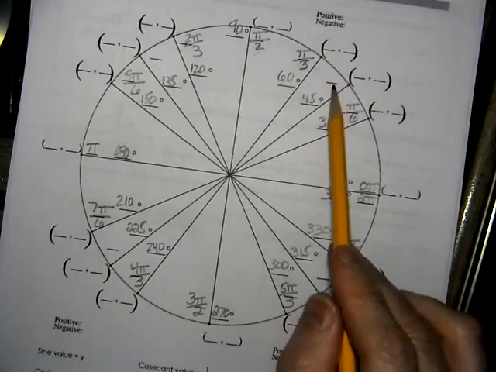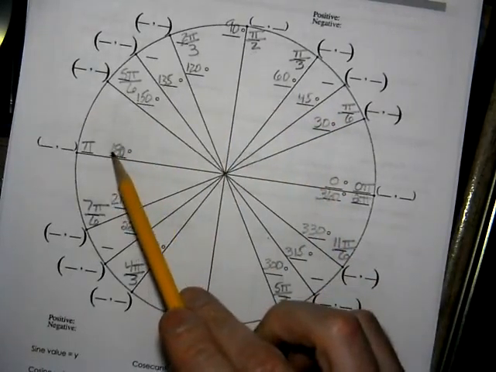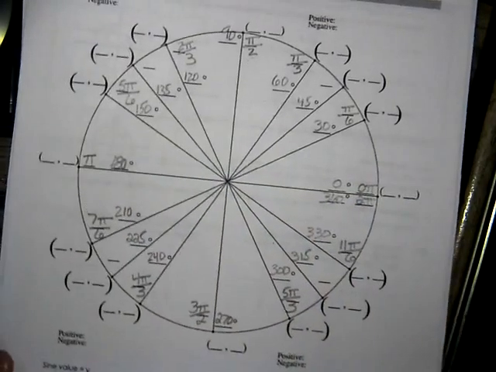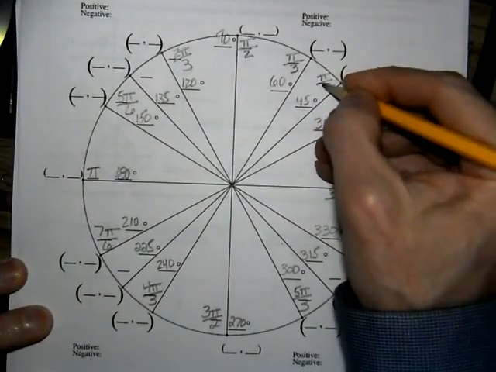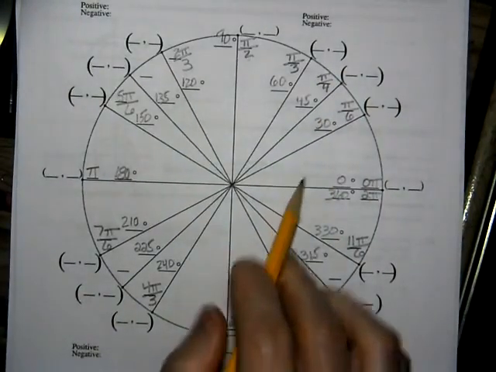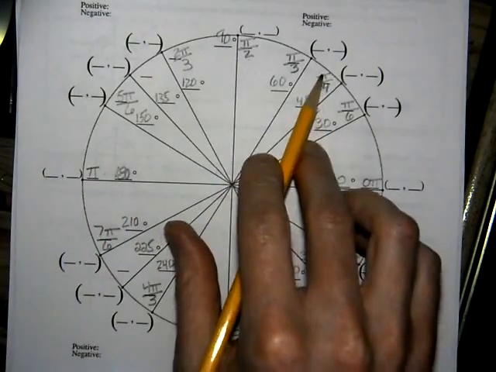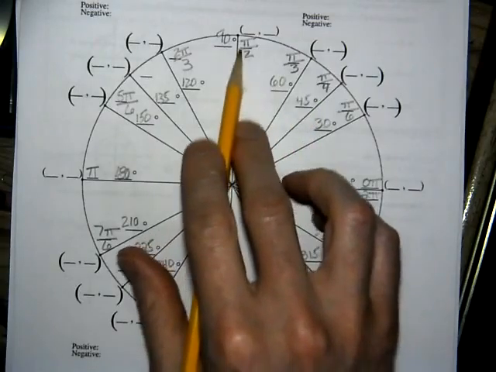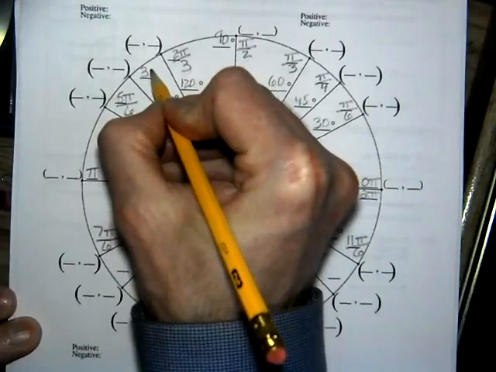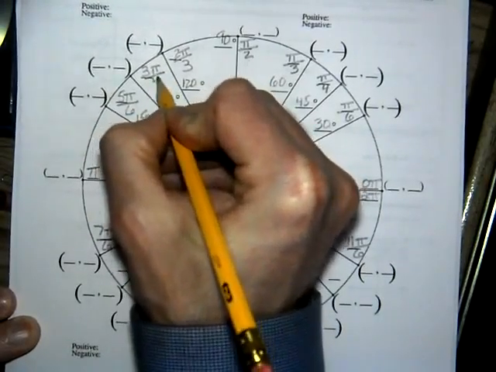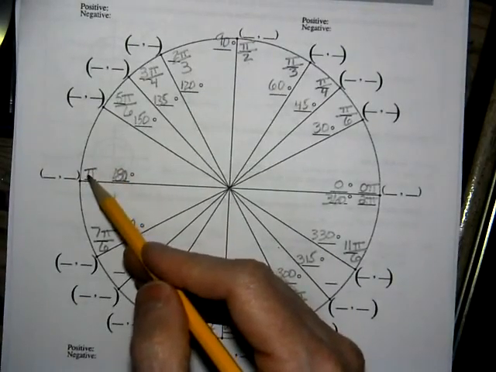Now we have our multiples of 45. 45 goes into 180 4 times. So we know the 45 is going to be pi over 4. That's 1/4 of the way to get all the way here. 1 pi over 4. 45 more is 2 pi over 4. 3 pi over 4. 45 more is 4 pi over 4. 4 over 4 is 1, so 1 pi.